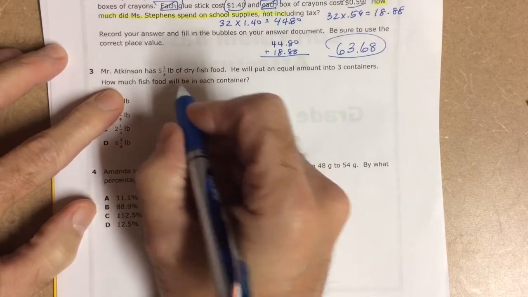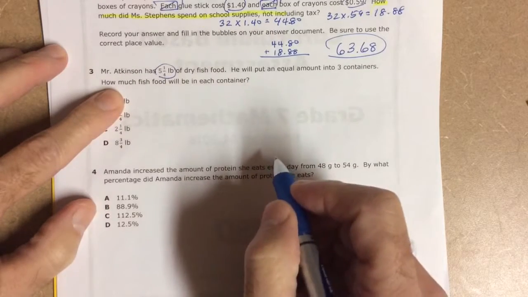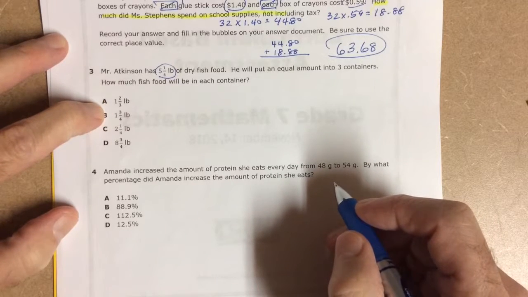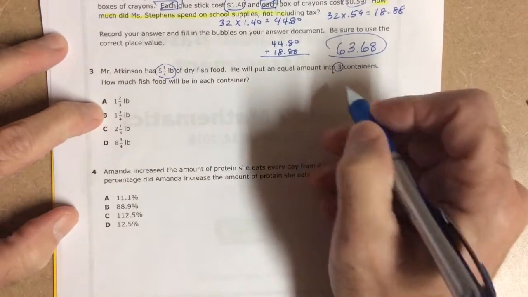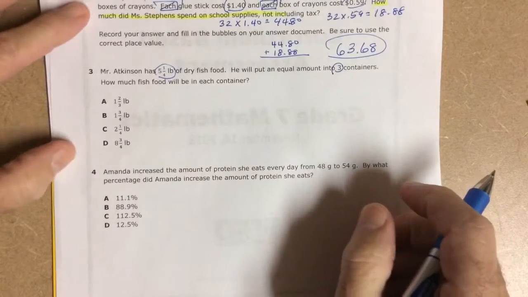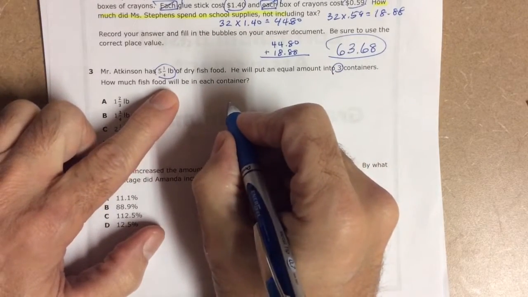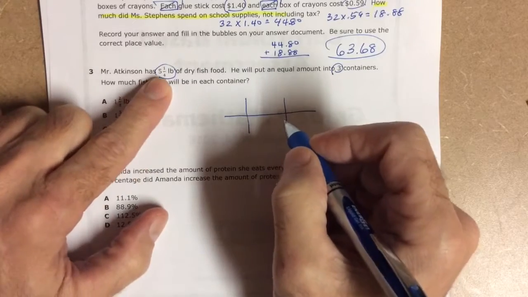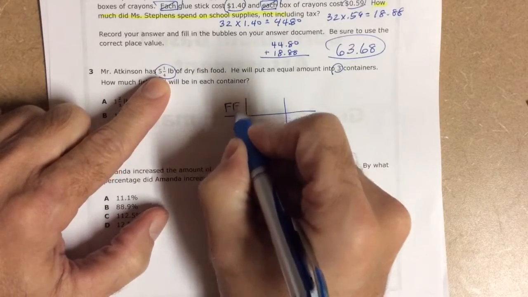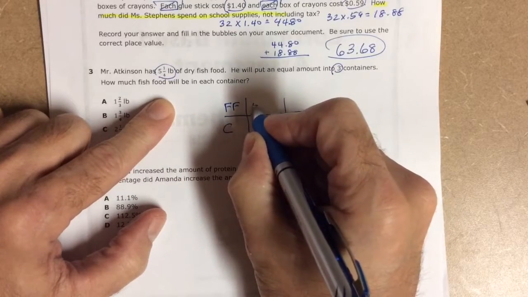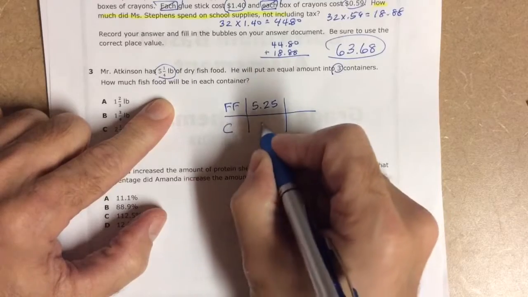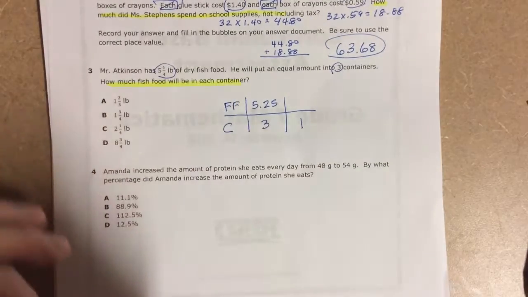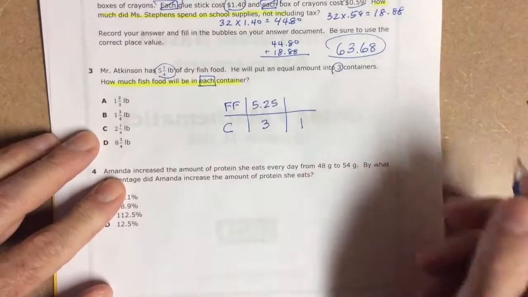Number 3 was a little more straightforward. Mr. Atkinson has 5 1/4 pounds of dry fish food. He will put an equal amount into 3 containers. Well, again, and this is a strategy we're going to spend more time on, 5 1/4 is 5.25, so I'm going to convert that to 5.25. It's fish food and containers. He has 5 1/4 pounds, or 5.25, and he's putting it in 3 containers.